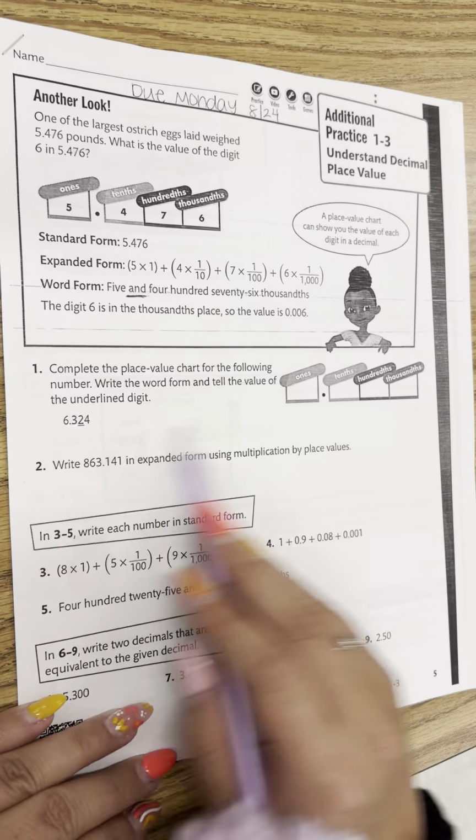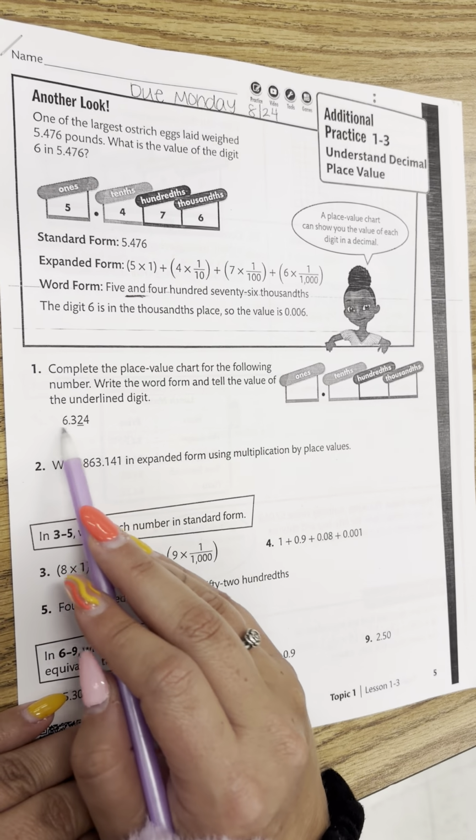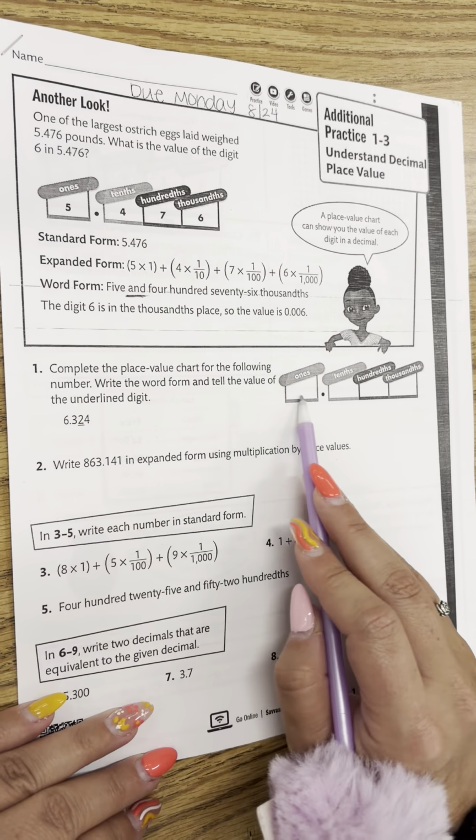So, you're going to need a few things for number 1. You're taking this number right here, putting it into this place value chart. Then you're writing it in word form, which is with words, okay? Then you're looking at this underlined digit and you are telling me its value. So just like it did up here, it used words and said the digit 6 is in the thousandths place, so the value is 0.006, 6 thousandths, okay? So write the same thing with this 2 here. How much is it really worth?